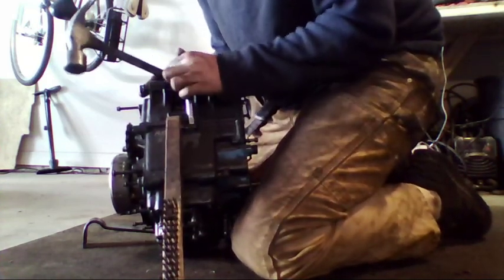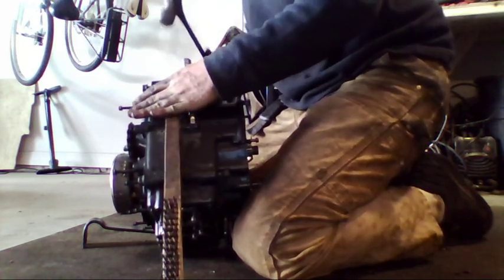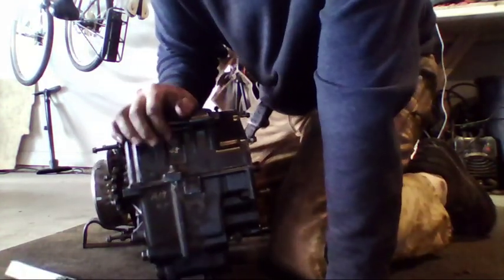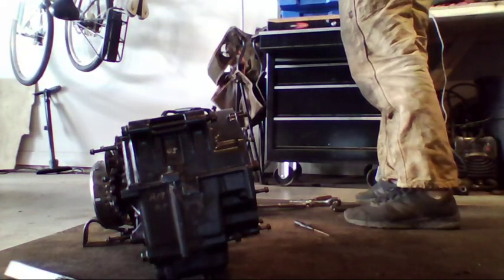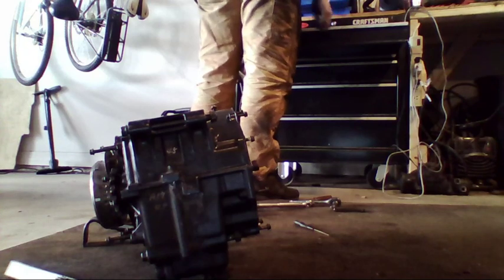Leave it, start cleaning parts. How is that not going anywhere? Maybe I need a shorter block of wood, or maybe a... Do I have anything?